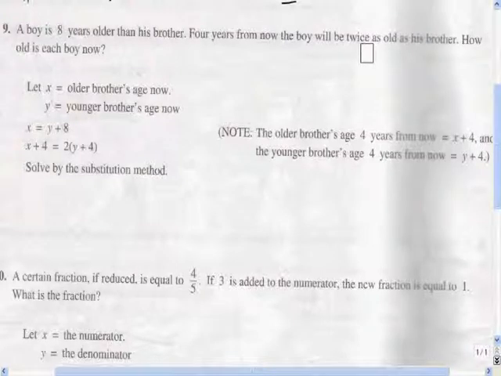Okay, ignore what they have written. Let's figure it out on our own without looking at their examples. Let's break down the word problem.